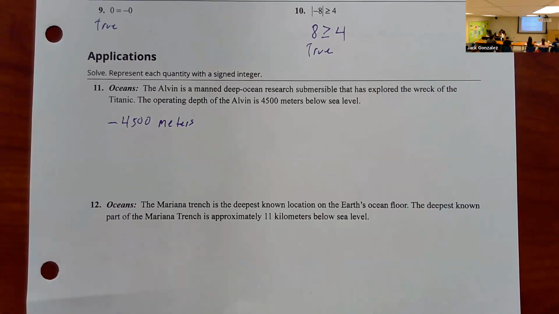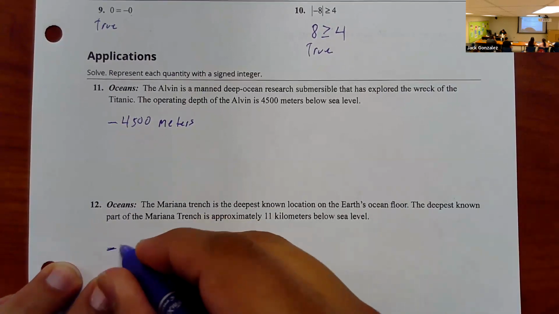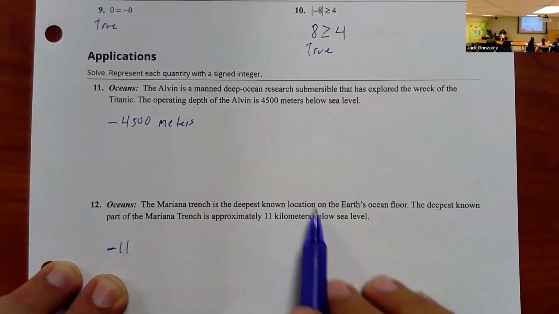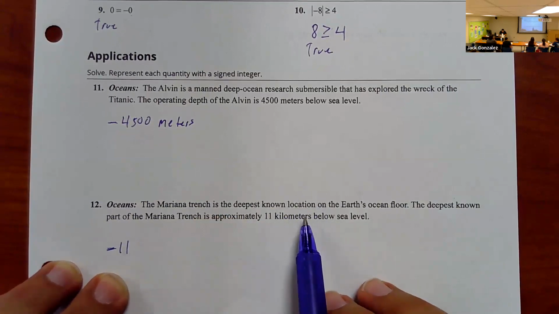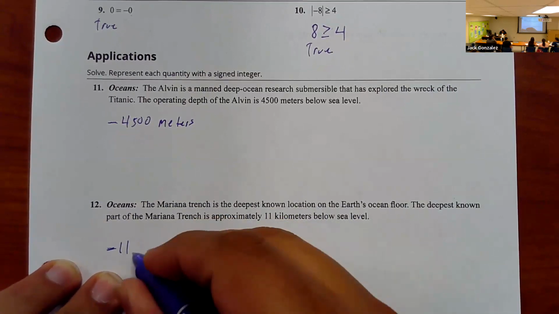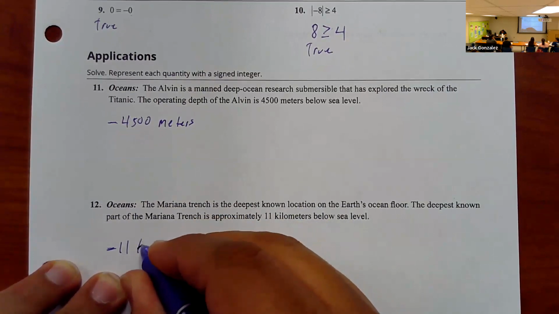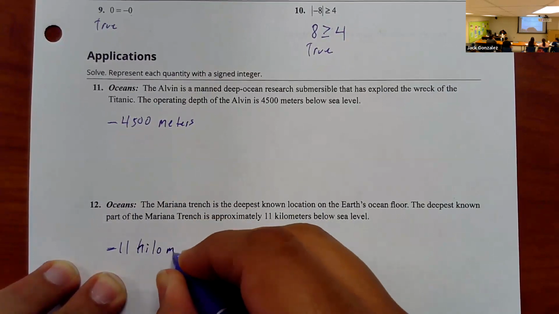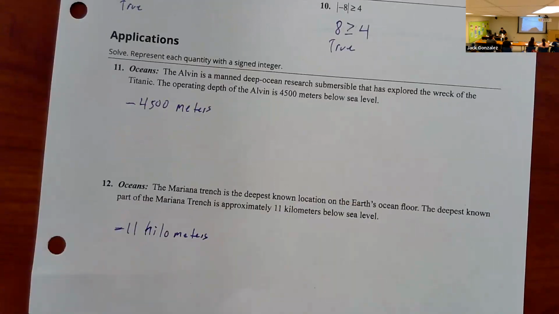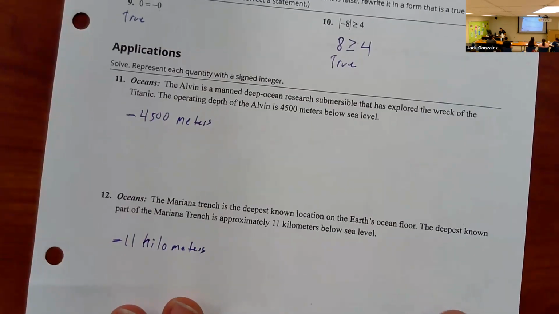Okay. The Mariana Trench is the deepest known location on the Earth's ocean floor. The deepest known part of the Mariana Trench is approximately 11 kilometers below sea level. So same deal, right? I want you to think about this as a type of unit. Okay. So negative kilometers.